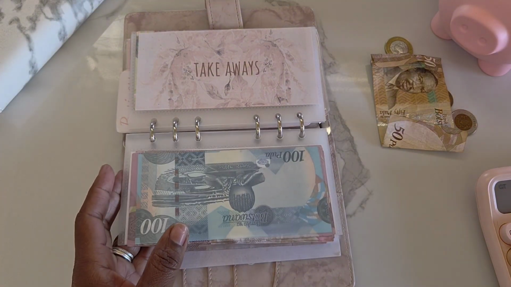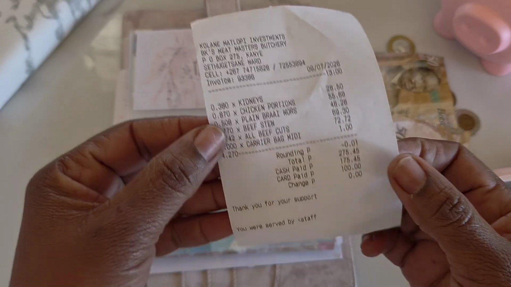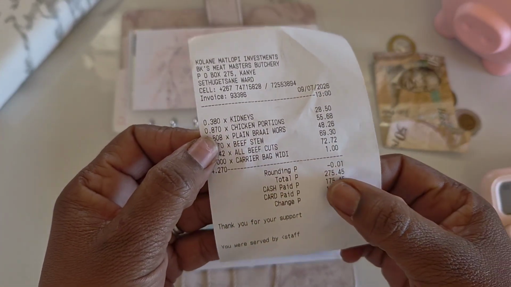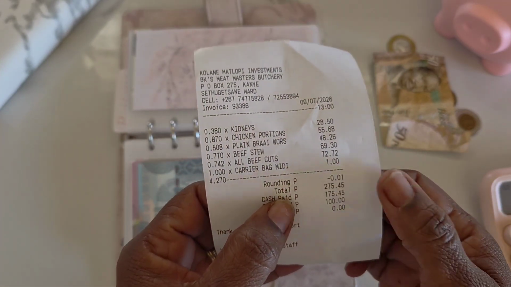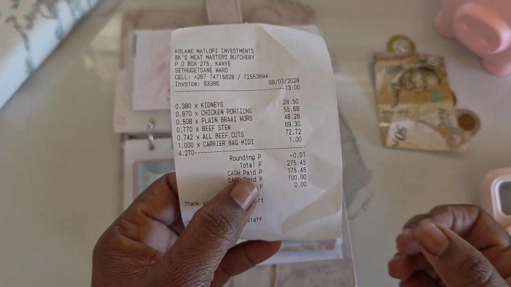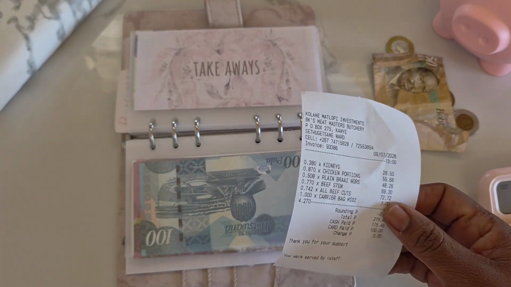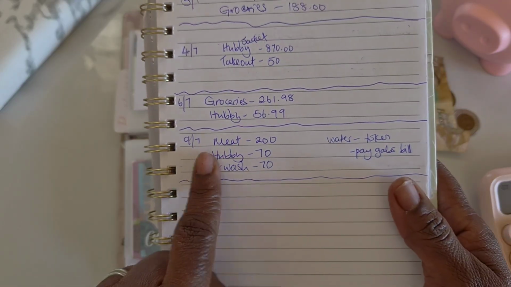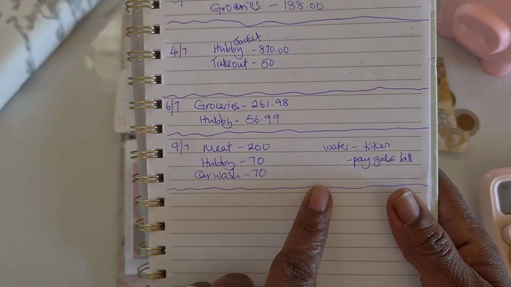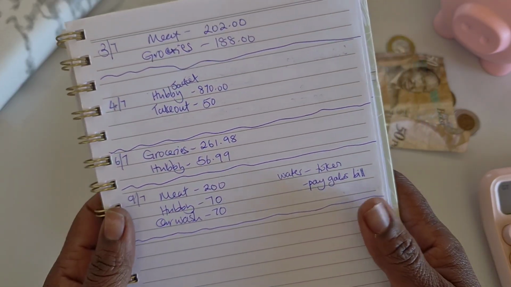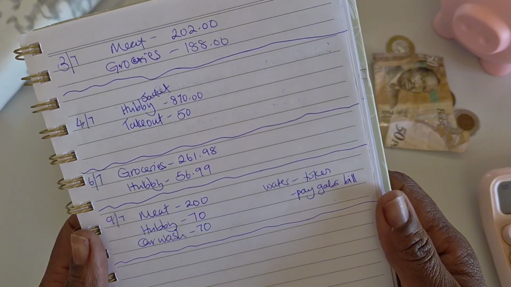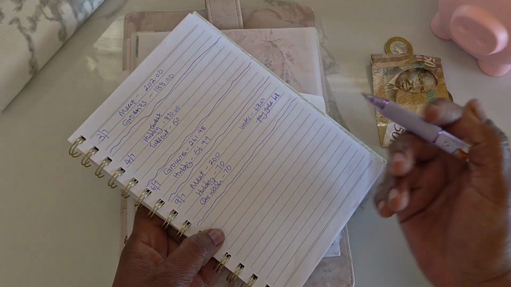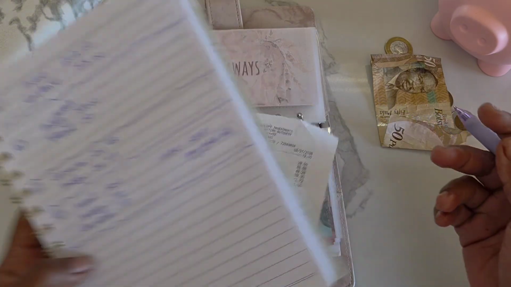I don't think it will be 878 because, on Thursday, I bought meat, and here's the receipt. I actually had 200 pula, but I also bought myself a little snack on the Thursday. Did I write it in here? No, I actually didn't write it here. I remember writing it somewhere.